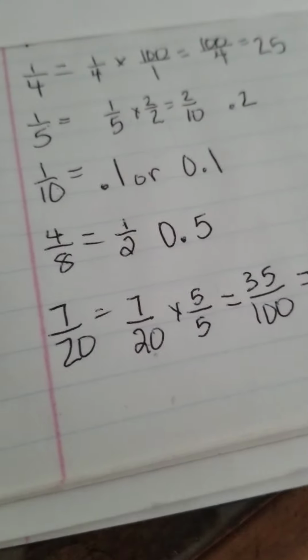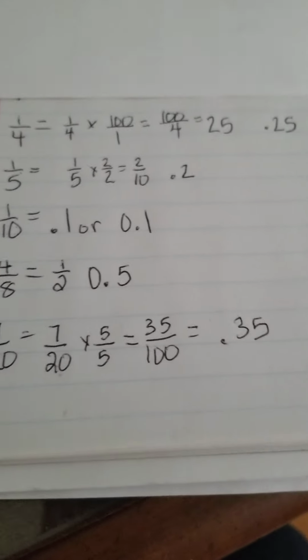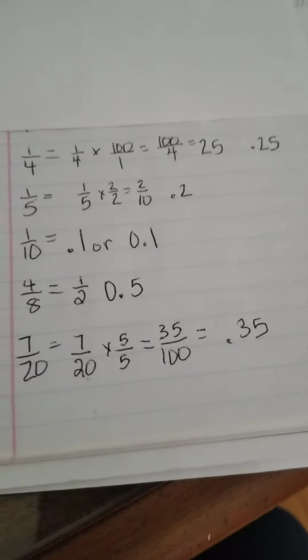All right, so we're going to have more of these this week because next week we're going to be doing some work with fractions and decimals.